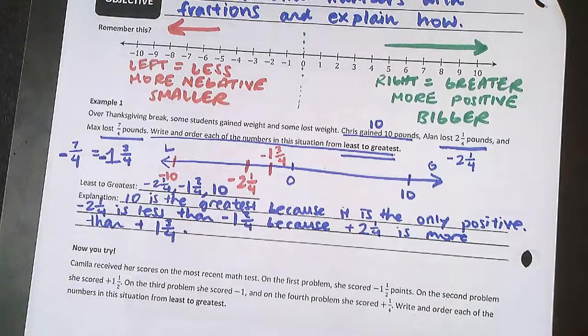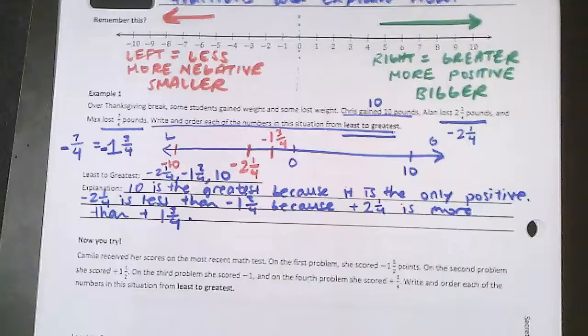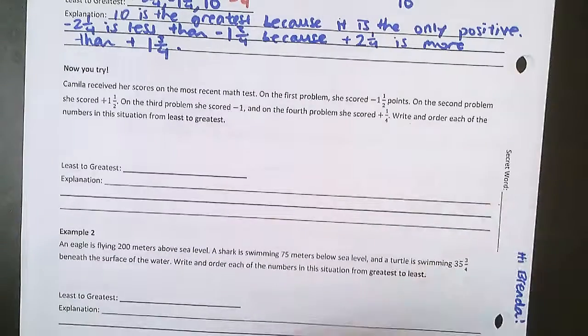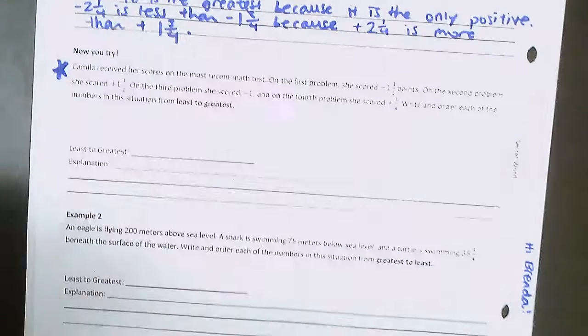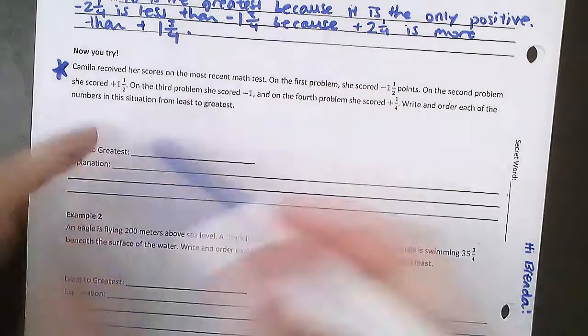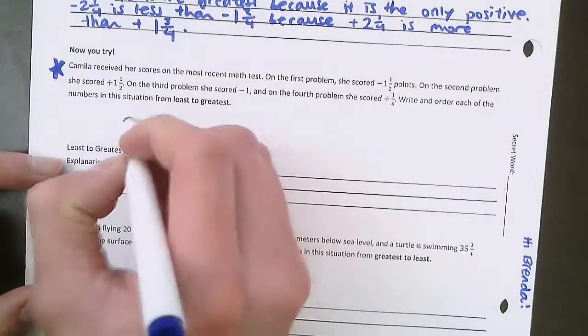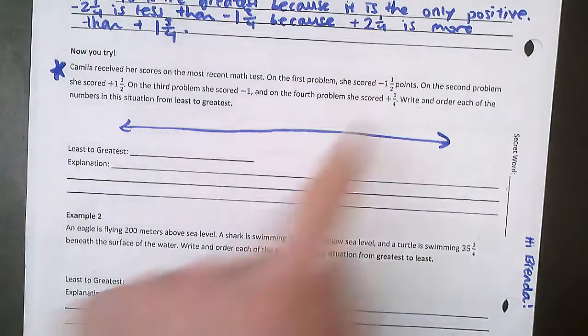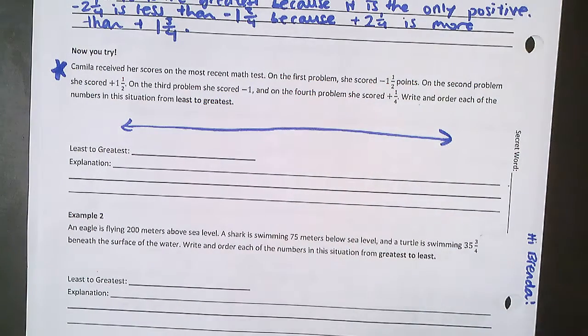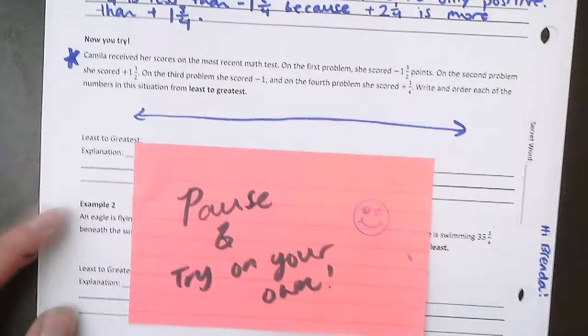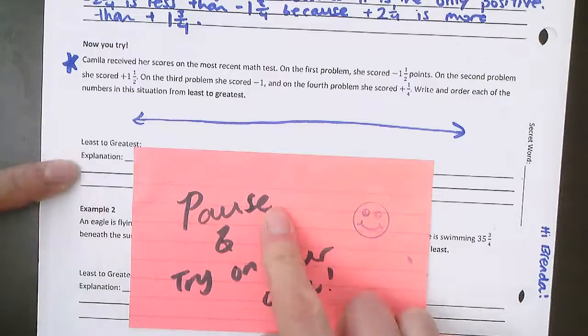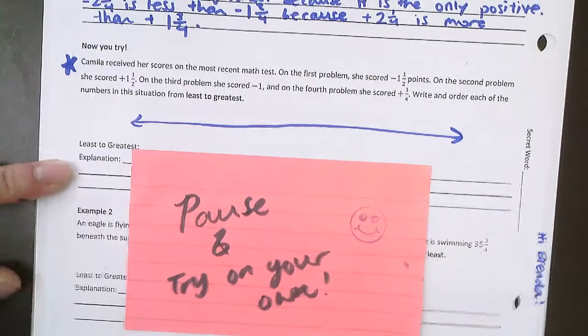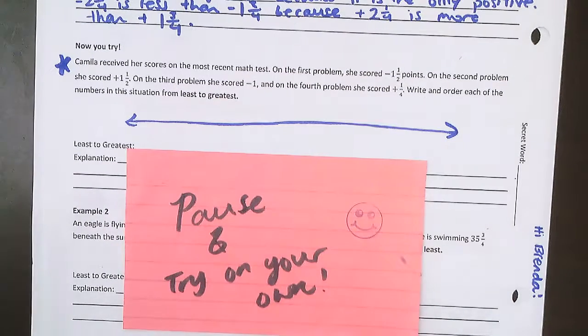Now that we've tried this one on our own, I want you to give this one right here a try. Draw out your number line. And there's 1, 2, 3, 4 numbers in this situation. You're going to try, list them from least to greatest, and then don't forget to explain how you did it. All right, so let's pause, try on your own. Do that now.